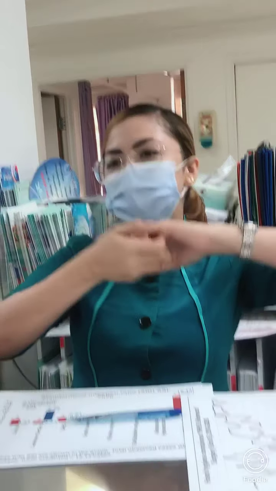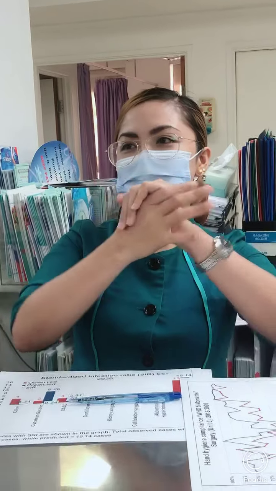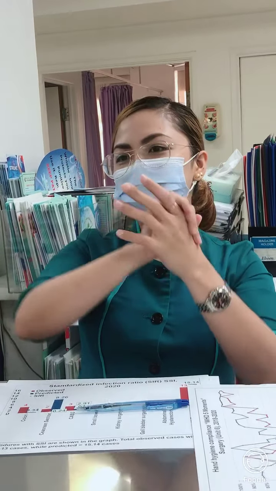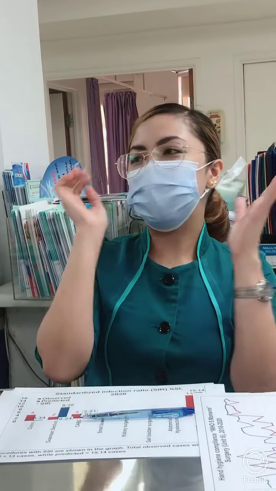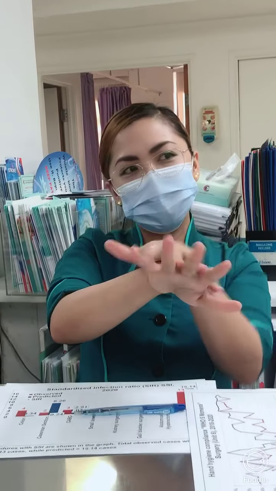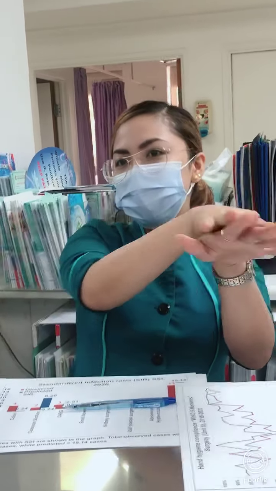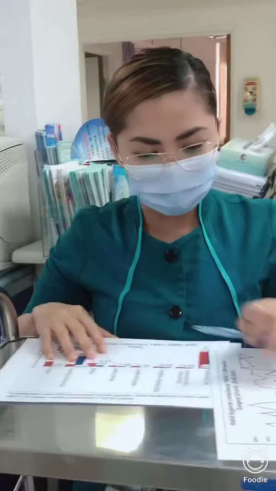And the other side. Then, to the thumb. Then, rotational. Remember that when you do the palm to palm, you will include the wrist. And also the finger interlace, you will include the wrist. Always remember the steps of hand hygiene, okay?